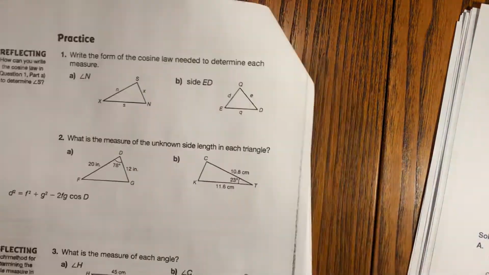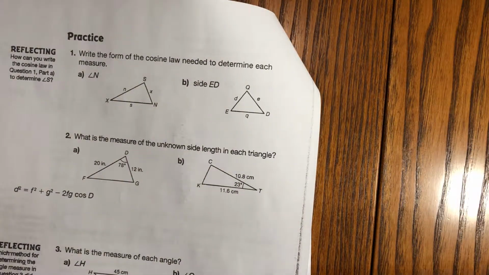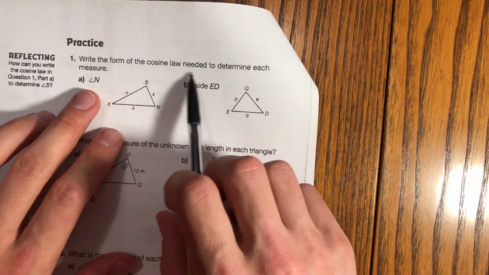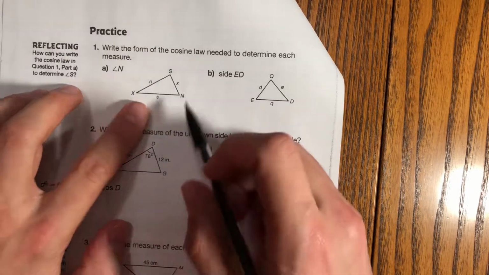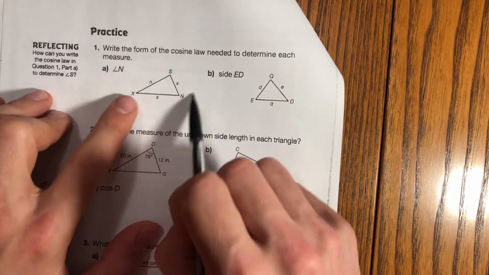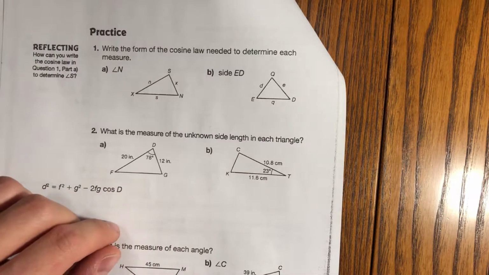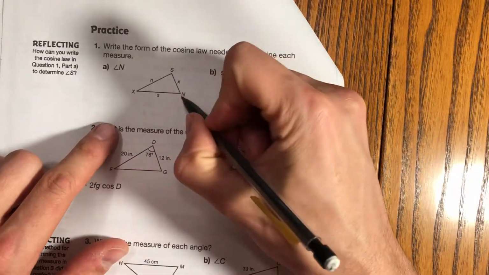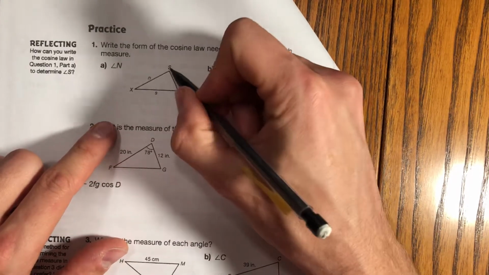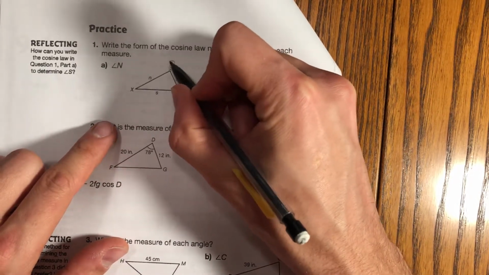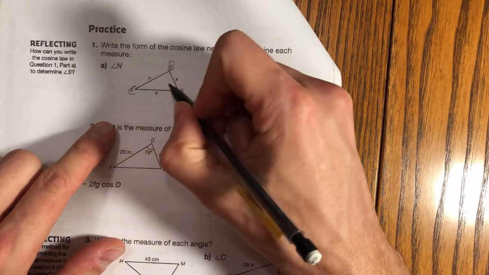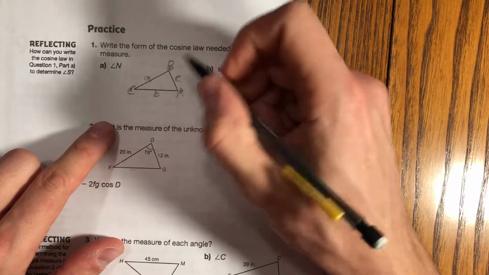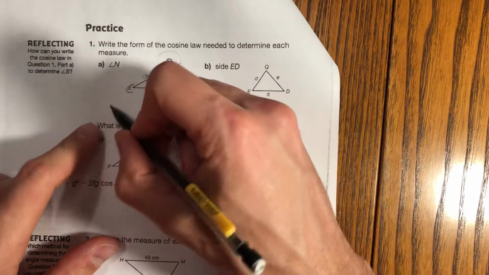So this is where it's your job. Write the form of the cosine law needed to determine, again, if this is too hard for you to figure out, all you have to do is convert this to A, B, C. That means this is little b, this is little a, this is little c, and then let's say we're solving for b.